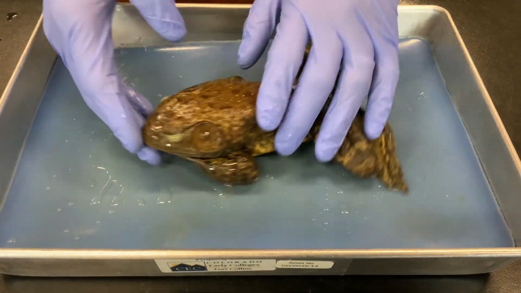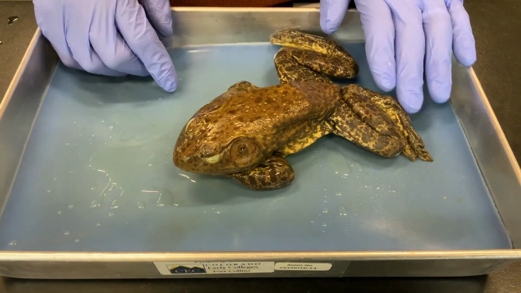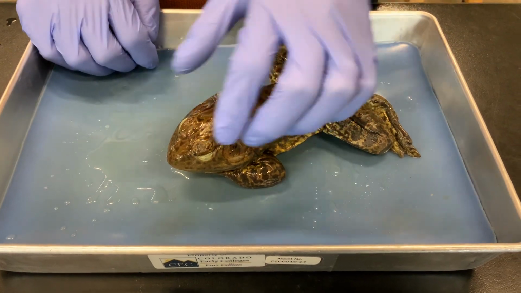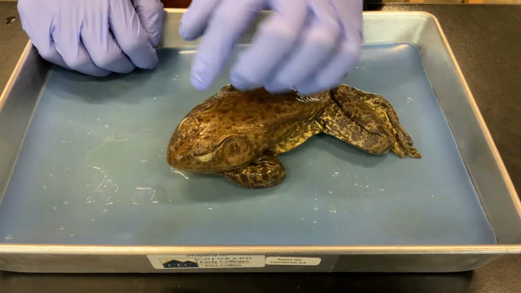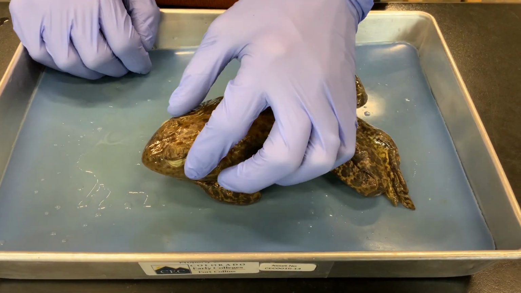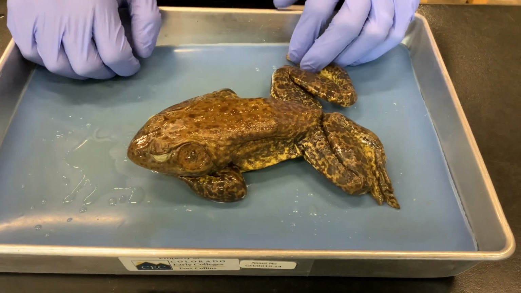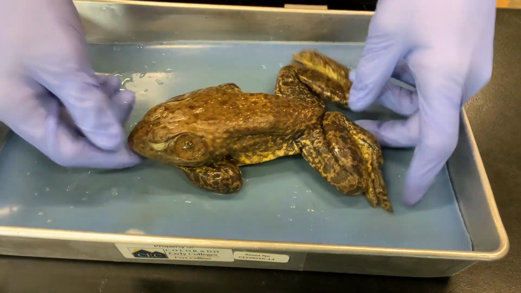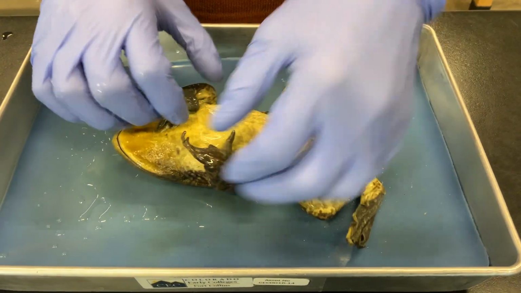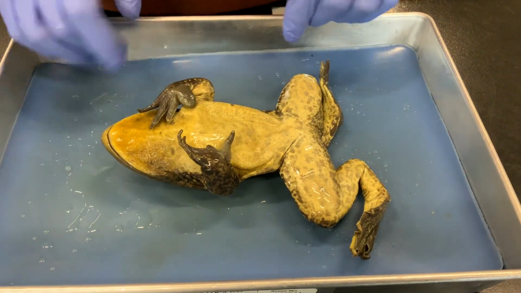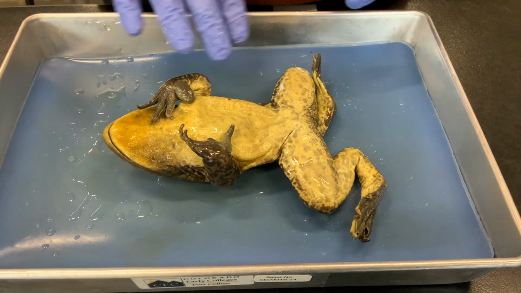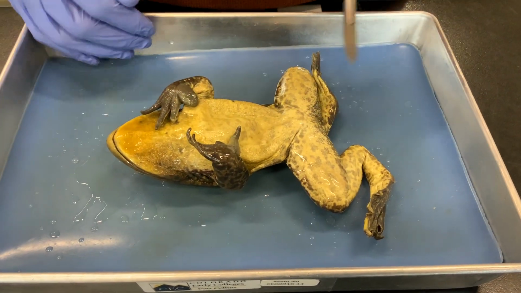You can see jaws, so we know it's a part of the group of vertebrates we call the gnathostomes. And these are ears here. They're internal on mammals, but other vertebrates have ears on the outside of their head, so those are the eardrums. But we're going to look at the internal organs in this frog, which means we have to open the body cavity. And to do that, we're gonna go kind of slowly, open the skin and look at the muscles underneath first.